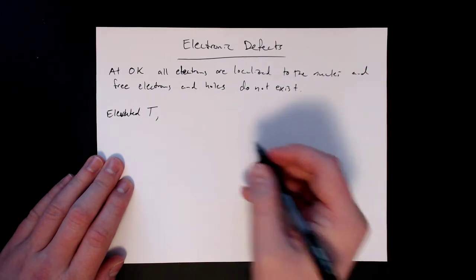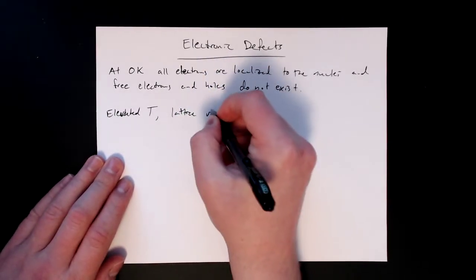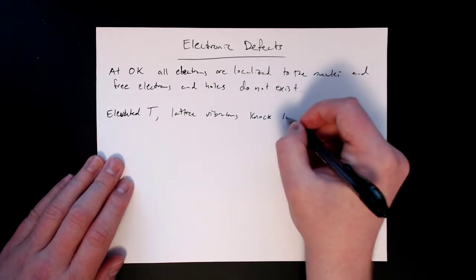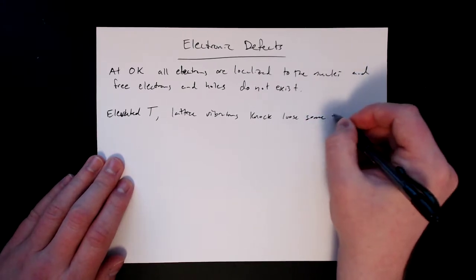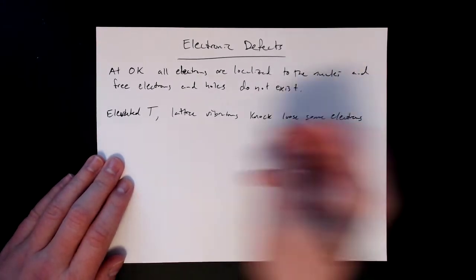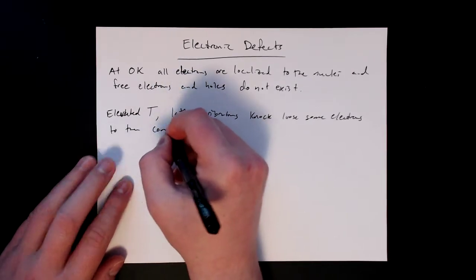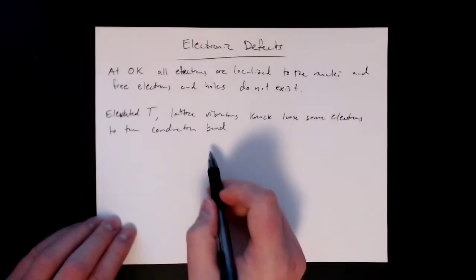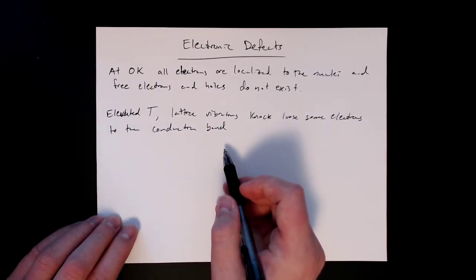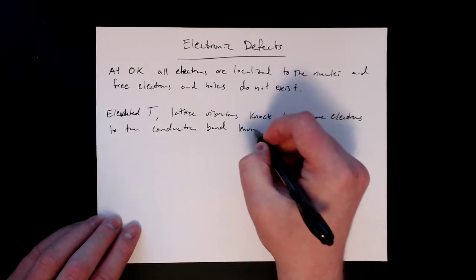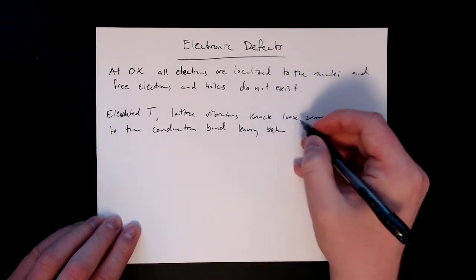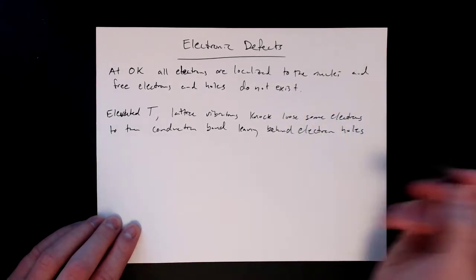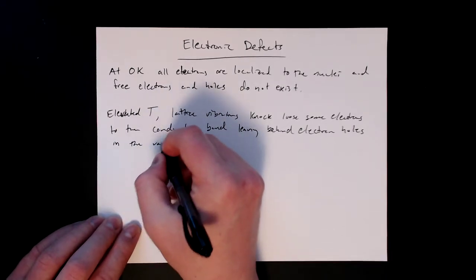So at elevated temperatures, we have lattice vibrations, and that knocks loose some electrons to the conduction band. And if we knock loose electrons to the conduction band, we leave behind electron holes, and those are in the valence band.